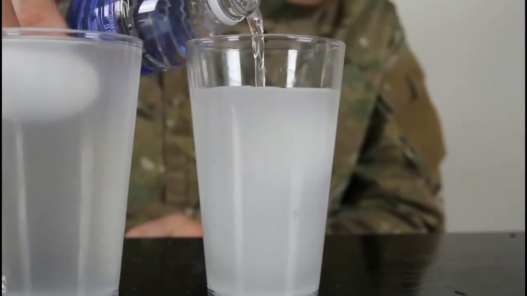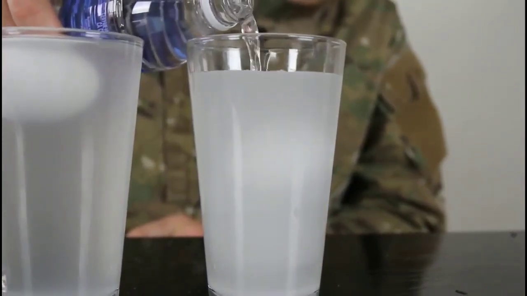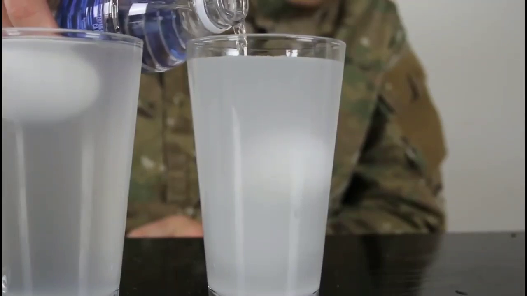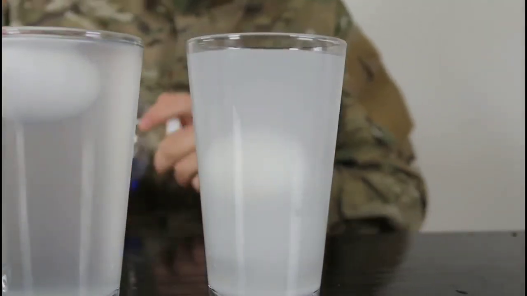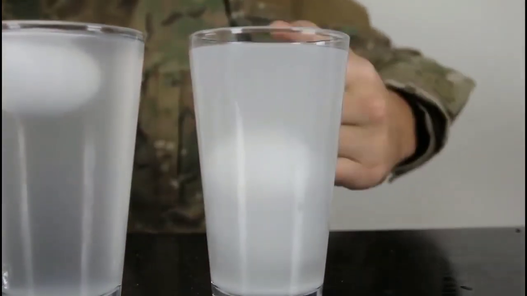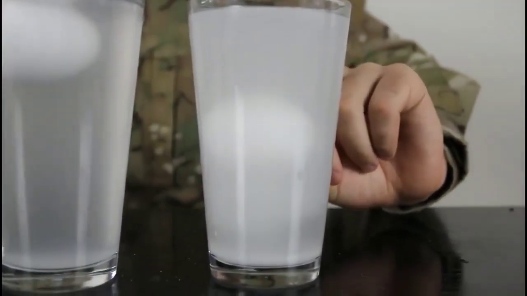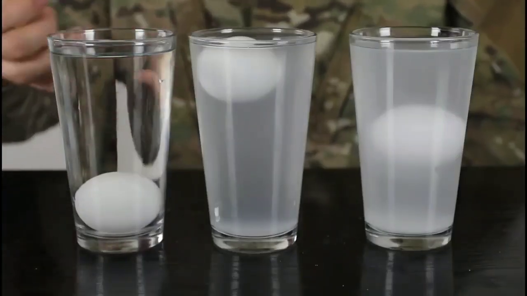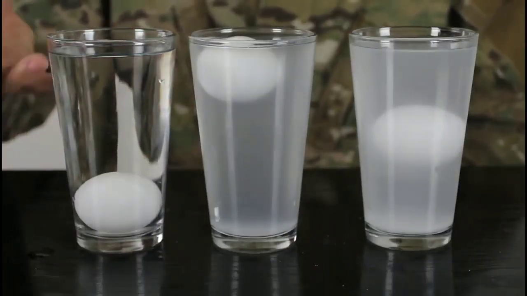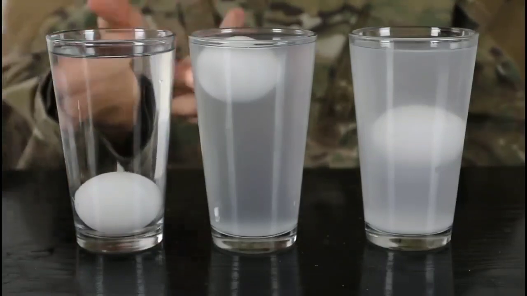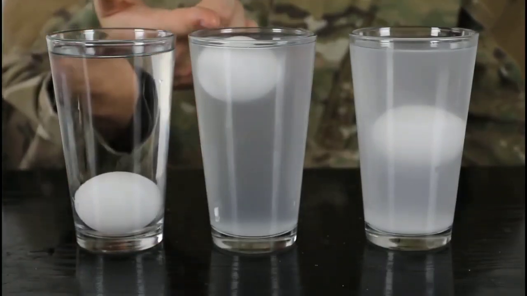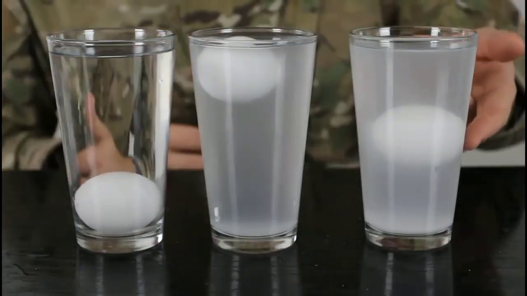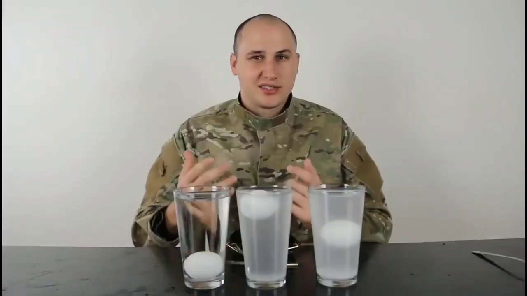See what happens. The egg actually stays in the middle. Why is that? Isn't that funny? Alright, check it out. In the non-salty water, the egg sinks. In salty water, the egg floats. And why is this egg floating in the middle? And tell me, how does it work scientifically?